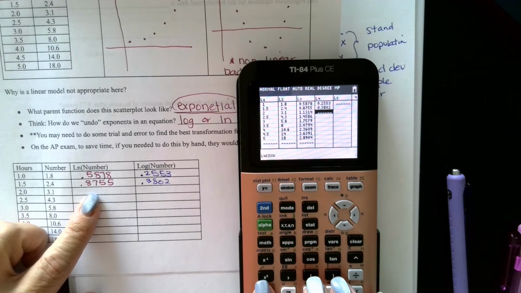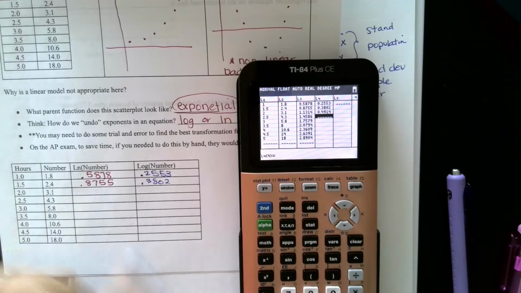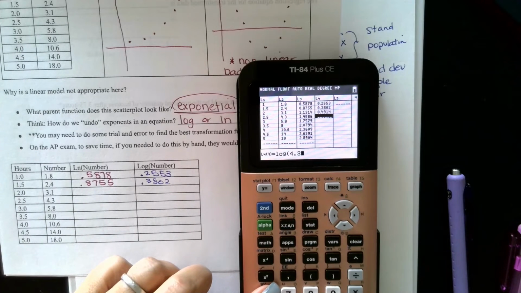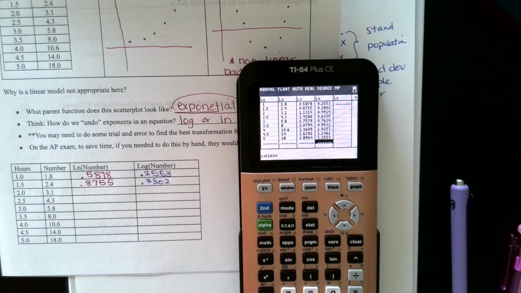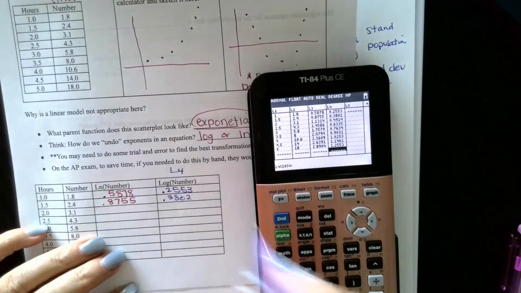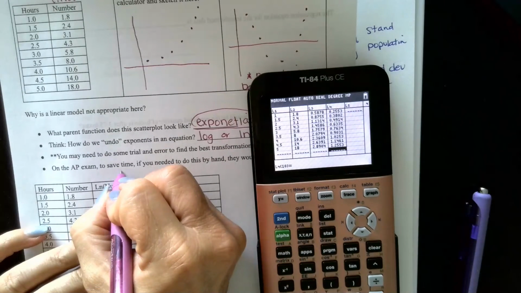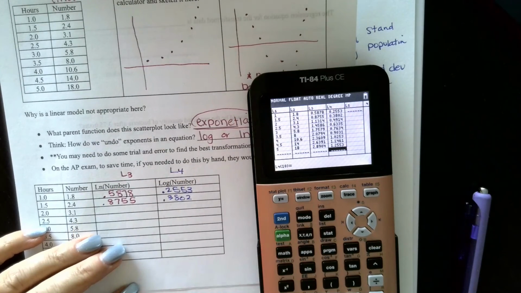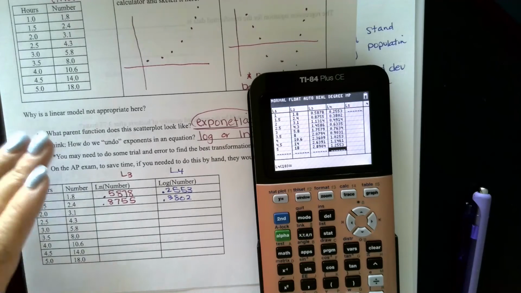So this next one is log of 3.1, log of 4.3, log of 8, log of 14, and log of 18. Okay, two different data sets. Now, just so that I'm clear, this is my data set. My log data set is L4. My natural log data set is L3. Okay, so we have all the data.